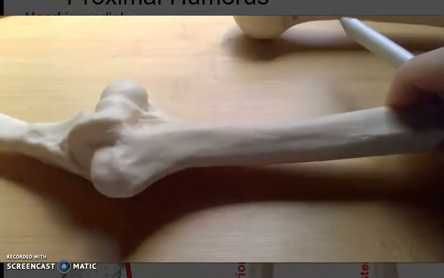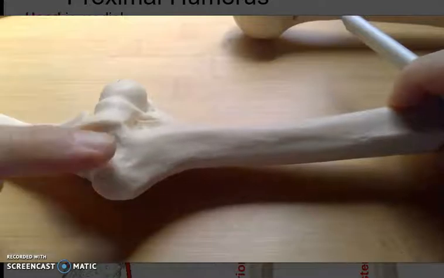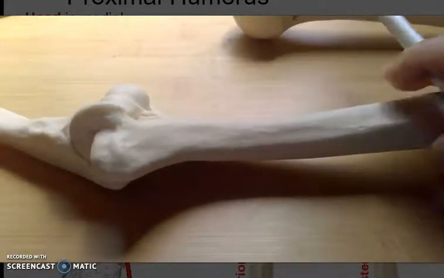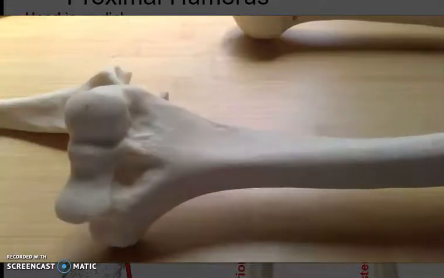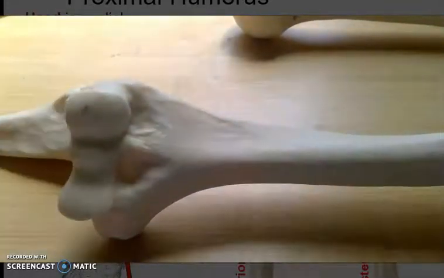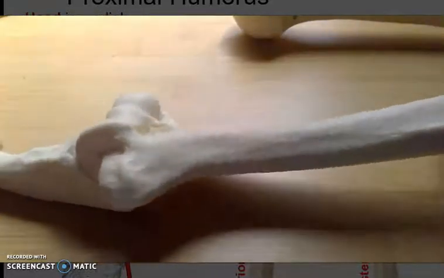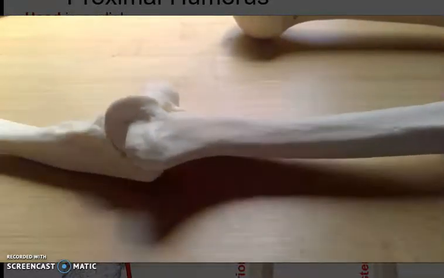This is the medial epicondyle. On the medial side of your forearm or upper arm, you can feel that at the elbow joint. It's nice and large. Then, if I rotate over this way, that's the lateral one. Your forearm muscles actually have origins there. Origins are where muscles attach.